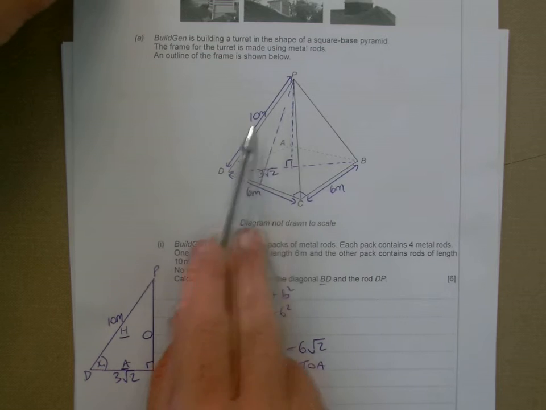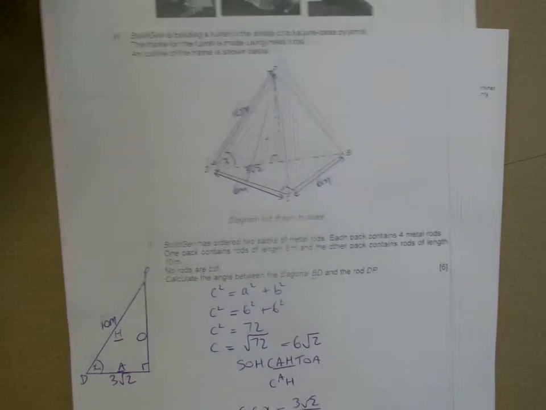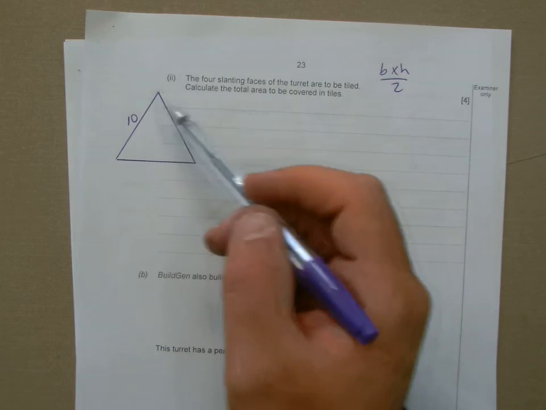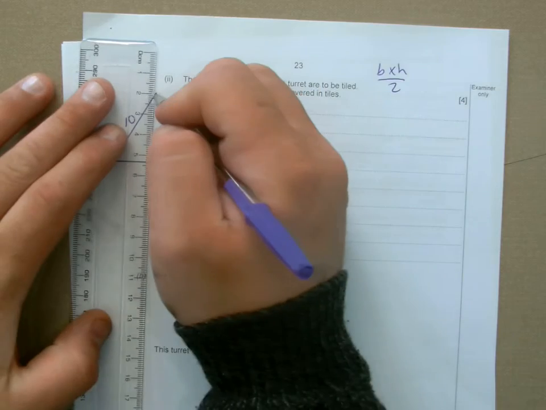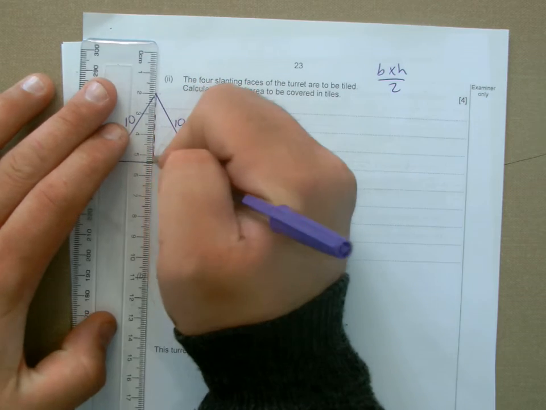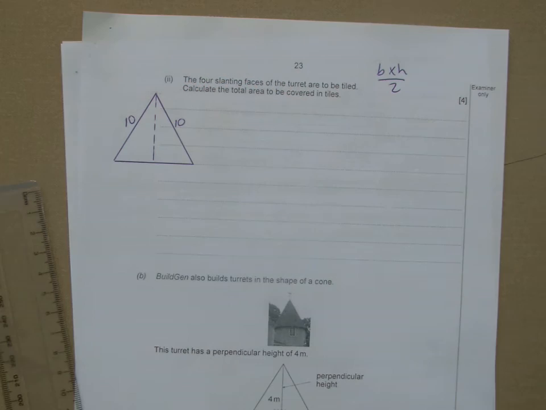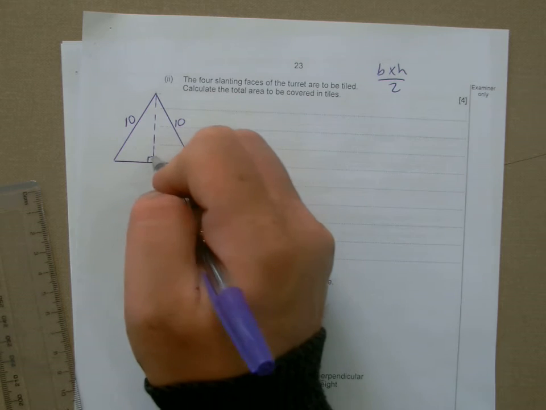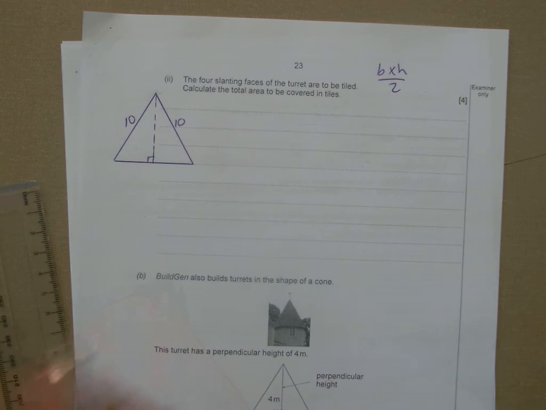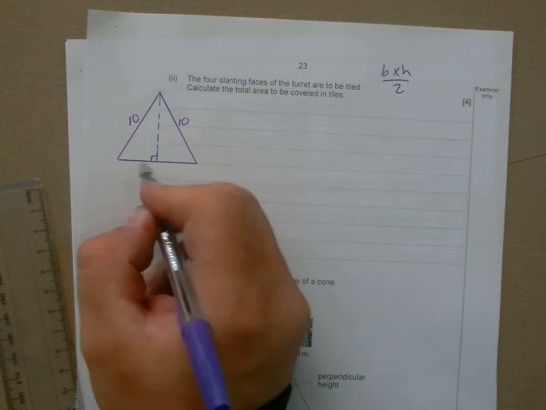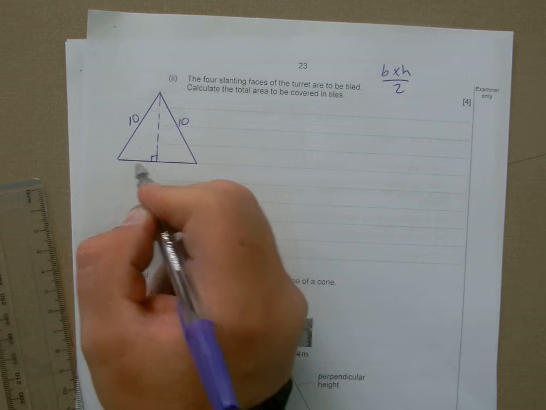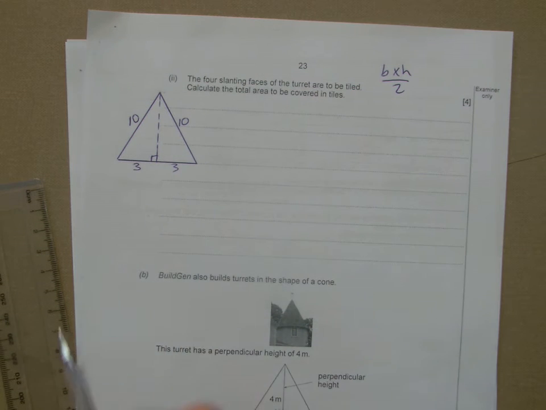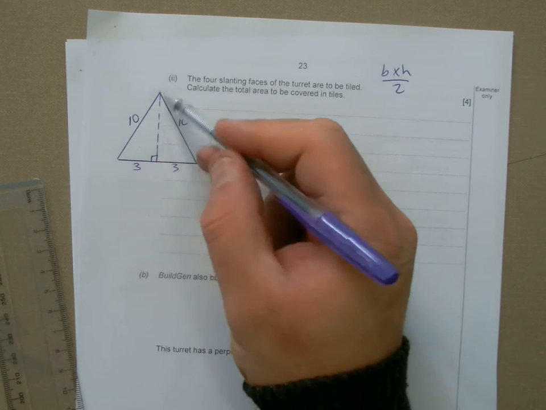So just imagine that face being drawn here, where we've got the edges of 10, then 10, then I need to work out this height here. And it's all very straightforward, because if I draw that in there, I've split this triangle into 2 right angle triangles, and because it's symmetrical, and I know the base is 6 in total, I know that side's 3 and that side's 3. What I can do again now is use Pythagoras to work out what that height is.